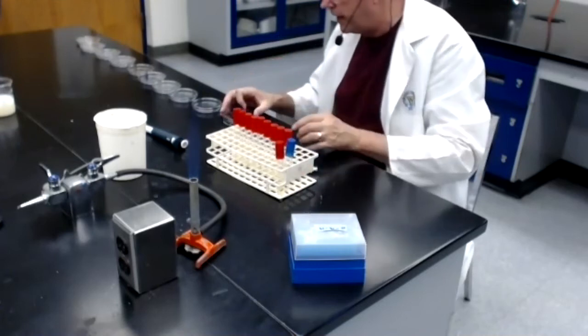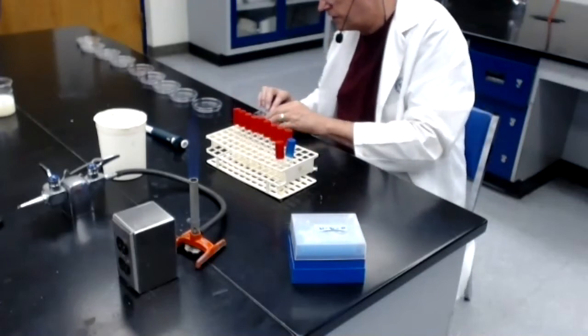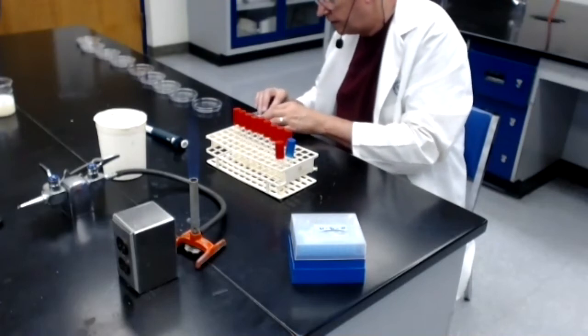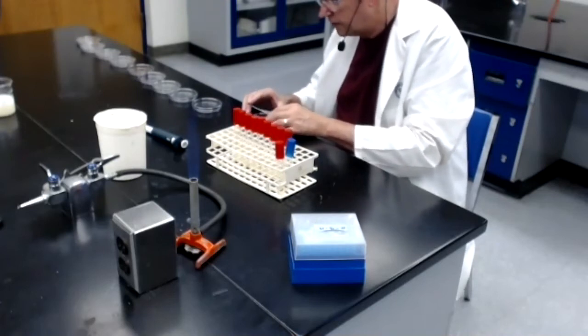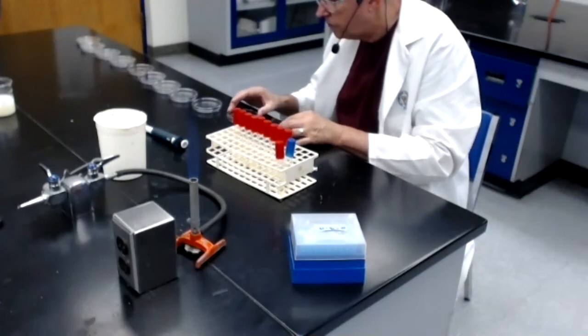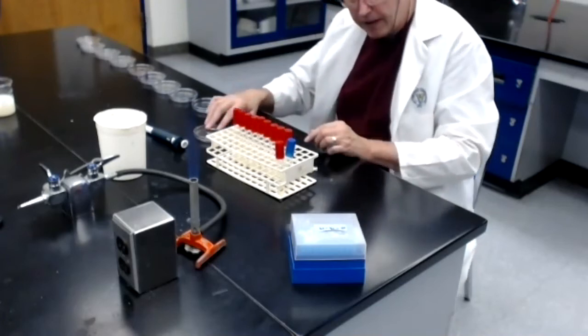I'm going to take my plate and I'm going to move it around a little bit because I'm trying to get the entire surface covered. And it's a little tricky. Gotta do it before it hardens. Come on. Okay, looks like it has all covered the bottom.